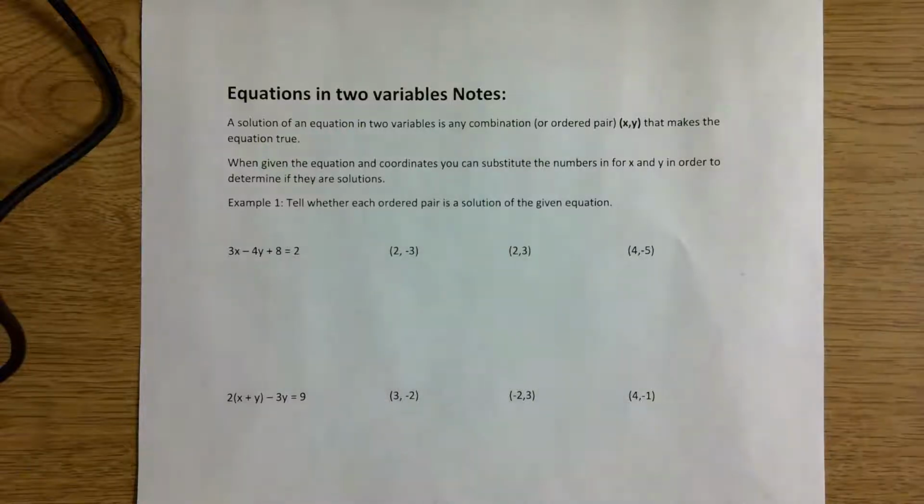All right, hey guys, so we're looking at equations in two variables notes. So a solution of an equation in two variables is any combination or ordered pair, x, y, that makes the equation true. So when given the equation and coordinates, you can substitute numbers in for x and y in order to determine if they are solutions.